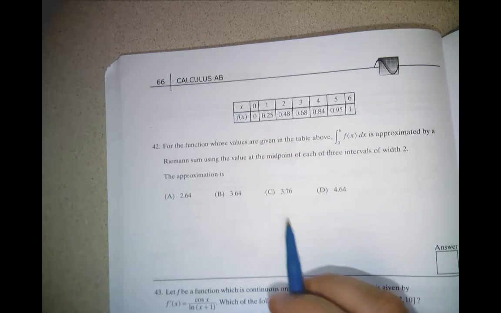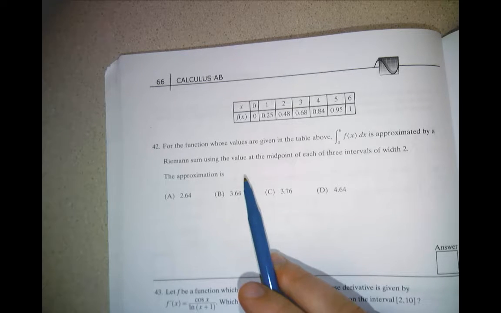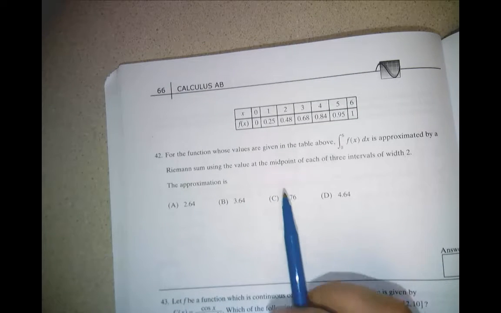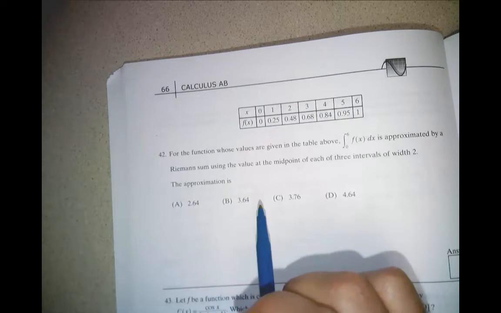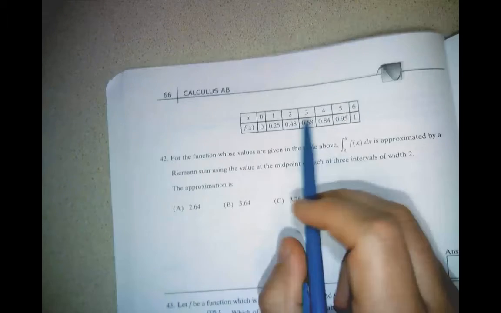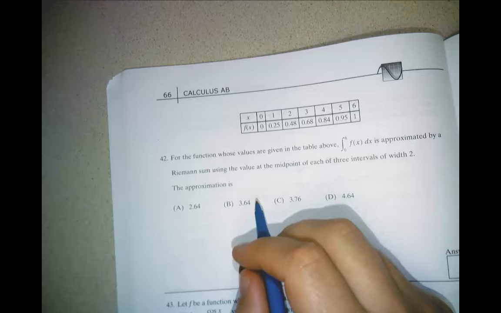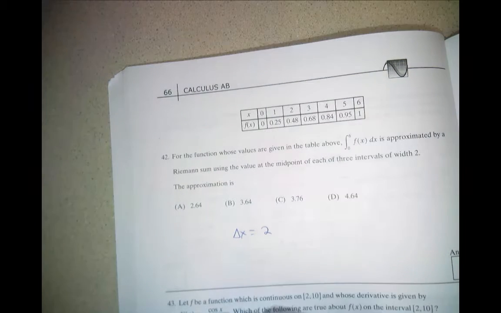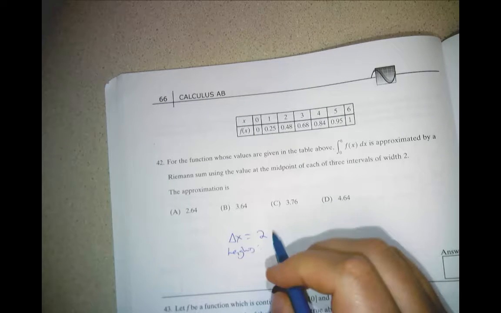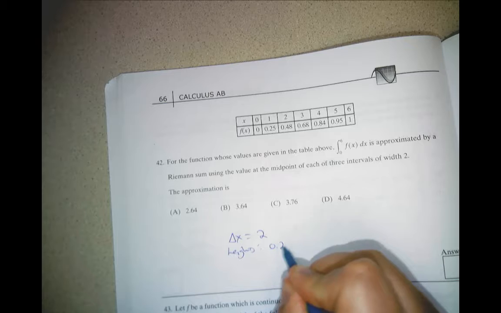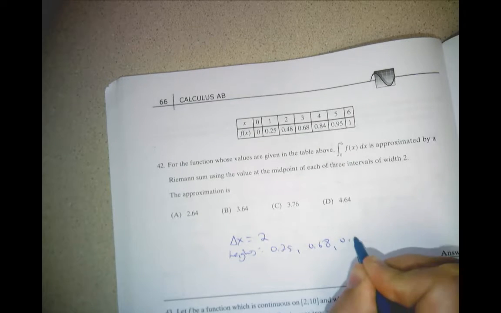I missed Desmos. Okay, 42. So here's values in the table again. We're finding the integral from 0 to 6 using the value at the midpoint of each of these subintervals of width 2. Okay. So we're doing 3 intervals from 0 to 2, from 2 to 4, from 4 to 6. And so that means that the width, delta x, for each of these is 2, and the heights of each rectangle, we're using midpoints, we're using the y value at 1, 3, and 5. So 0.25, 0.68, and 0.95.